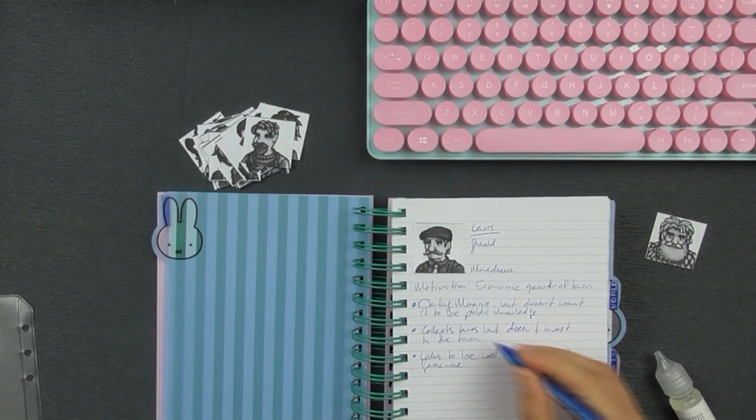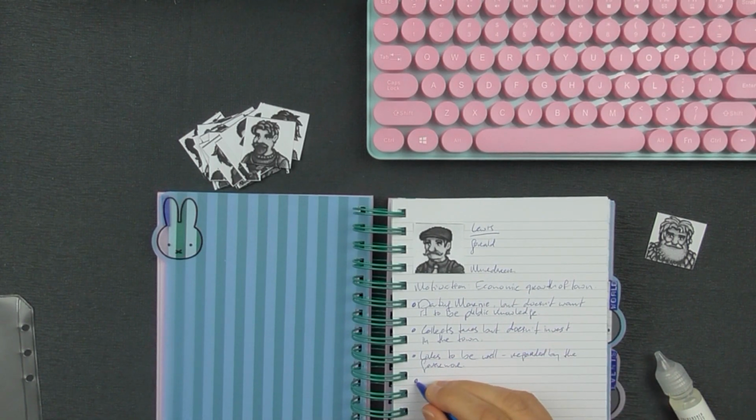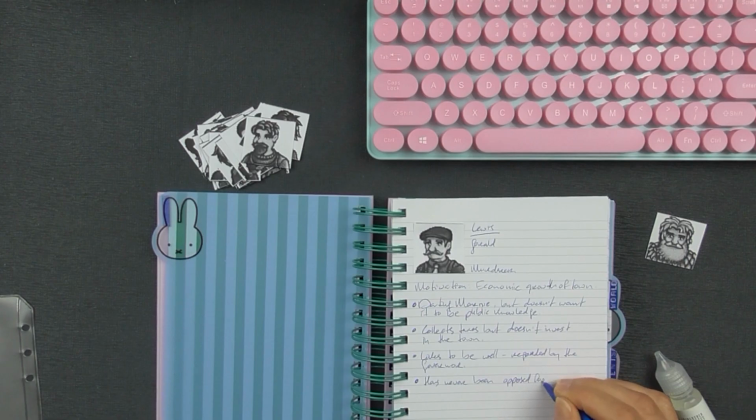And what was the other thing I was going to write down? I had one more point. Oh yeah. Has never been opposed for the position of mayor. Why though? Seems unlikely that nobody would ever try to run against somebody, so he must have something on someone.